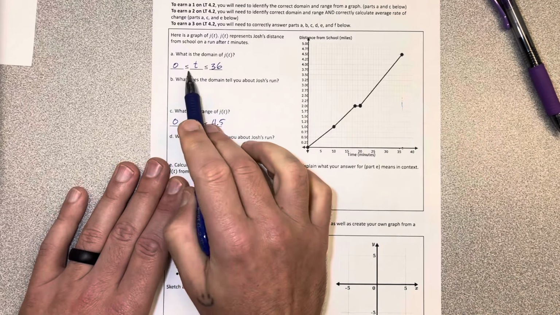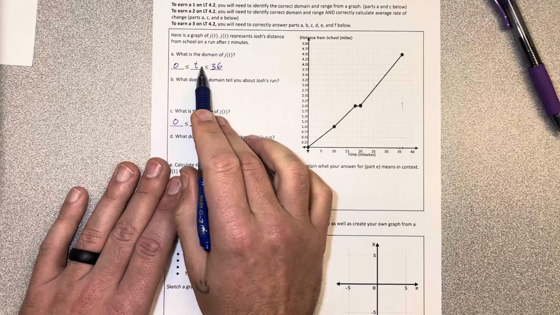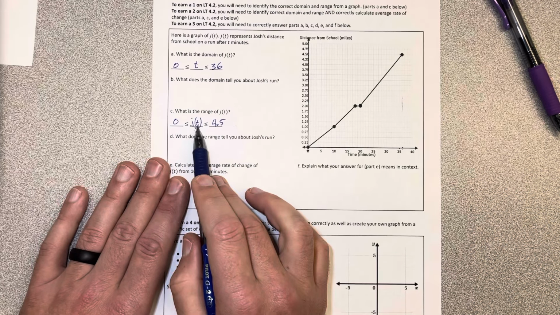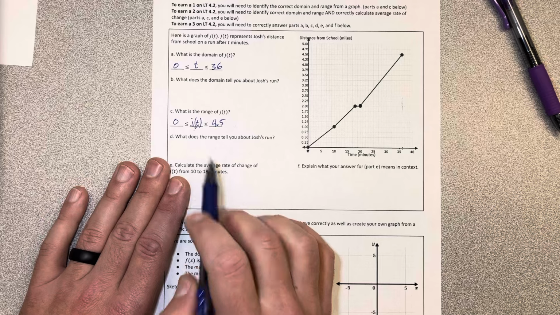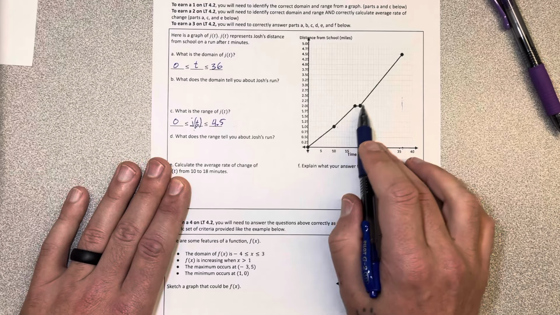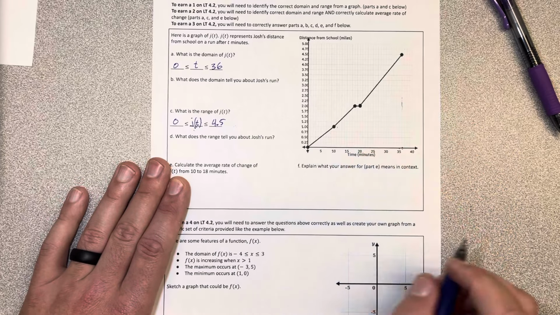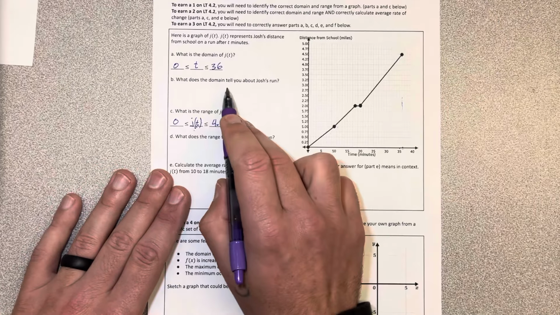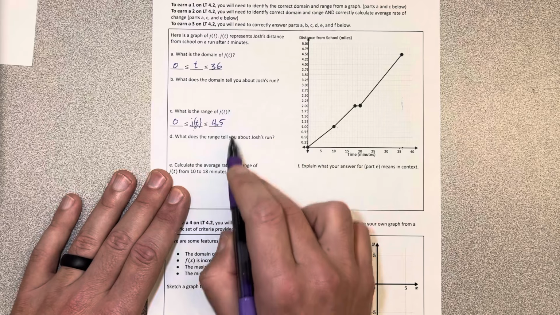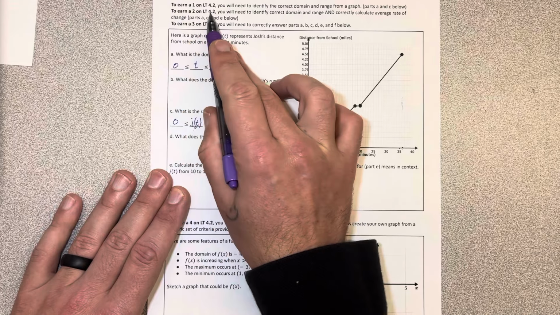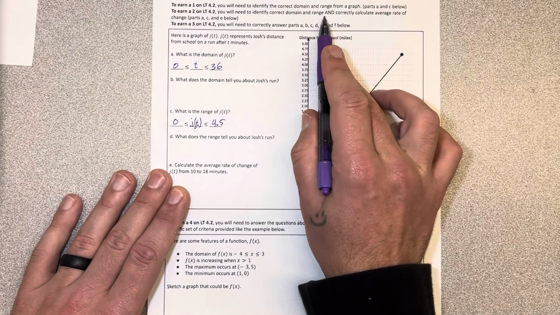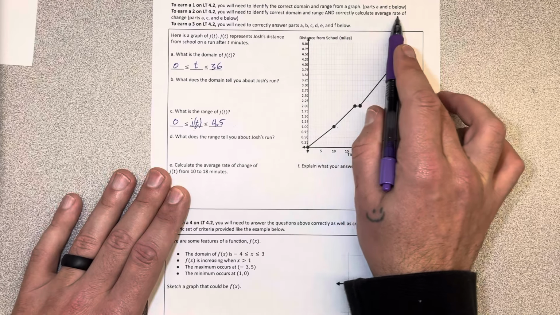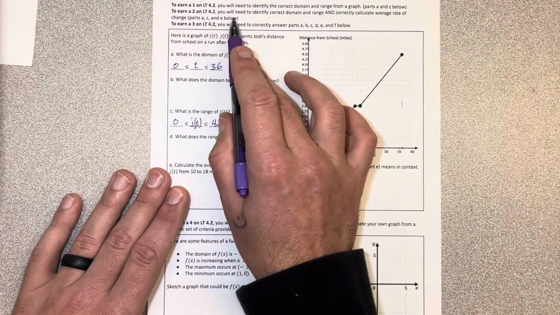So we're saying the domain, the time run, is anywhere between 0 and 36 minutes. And the range, the distance run, is anywhere between 0 and 4.5 miles. There is a data point for each of those times and each of those distances on this particular graph. Okay, so I just answered B and C out loud, but let's put it down with words. Because to earn a 2, you'll need to identify the correct domain and range. That's what we just did. And then it says, and correctly calculate the average rate of change, A, C, and E.